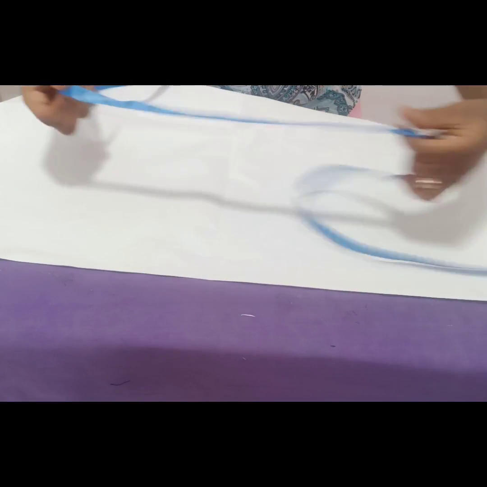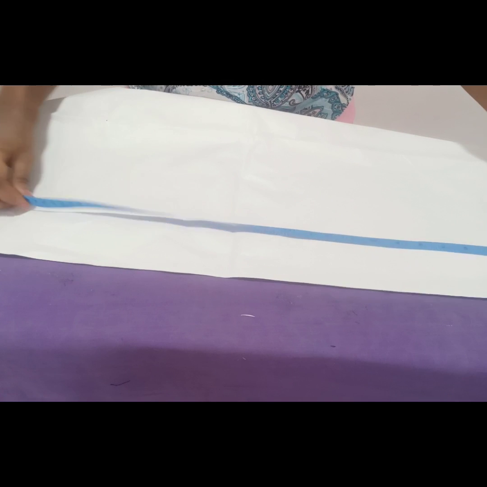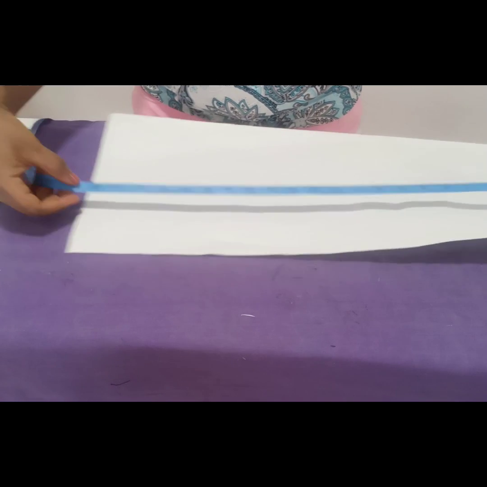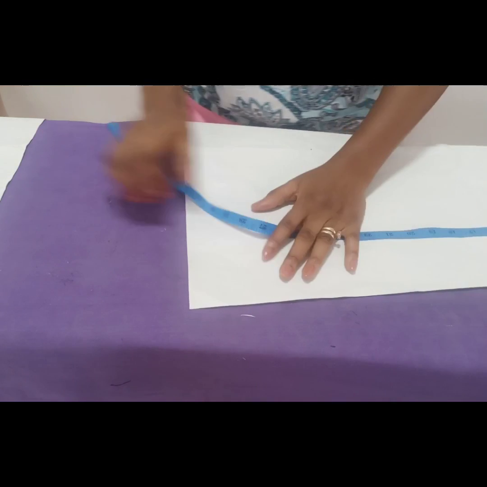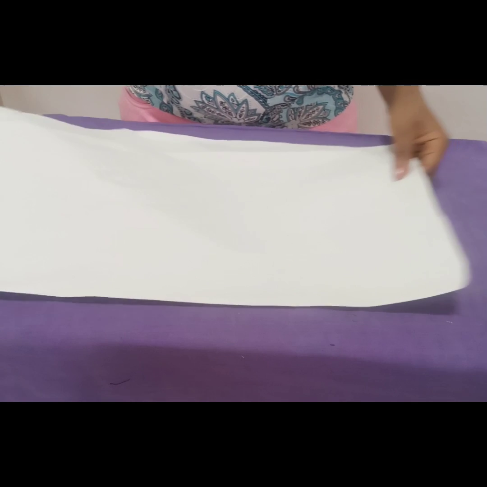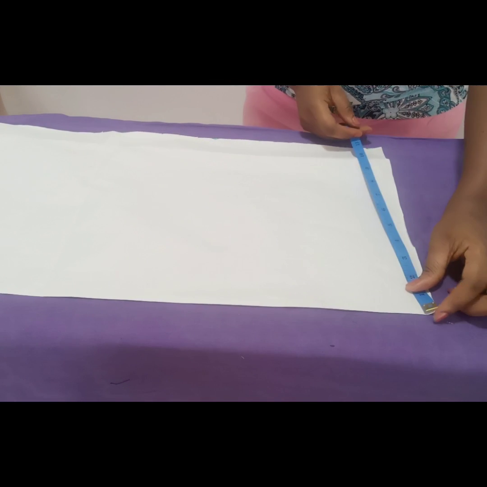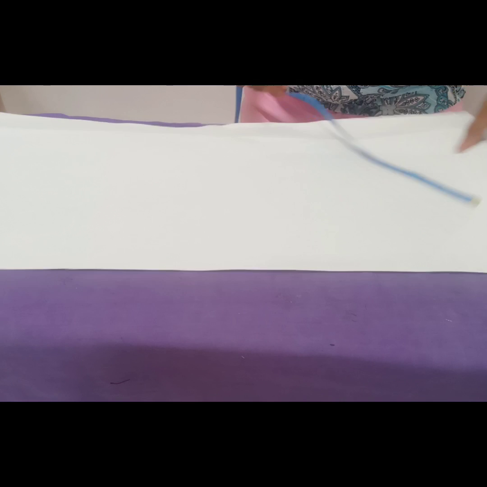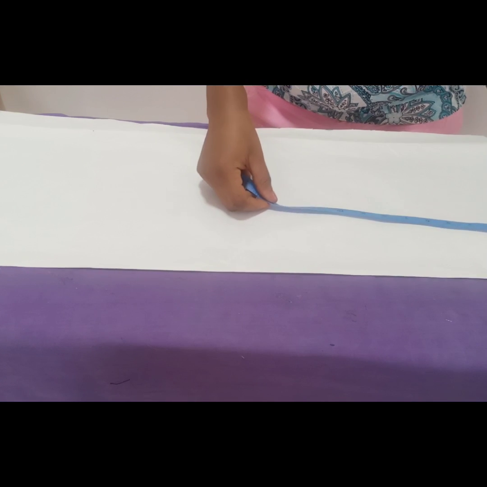You get 34.5 on this side. This paper is not up to, so I'm going to be adding to the paper. Okay. So this is what we have. This is 11.5, and then the full length.